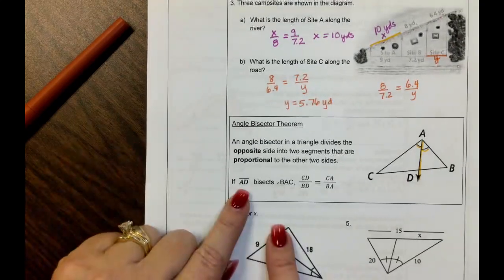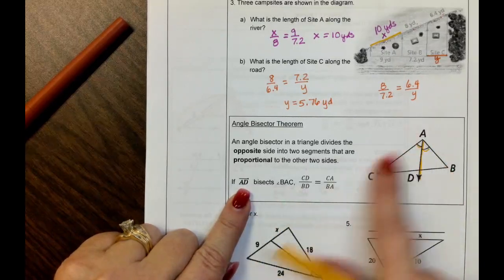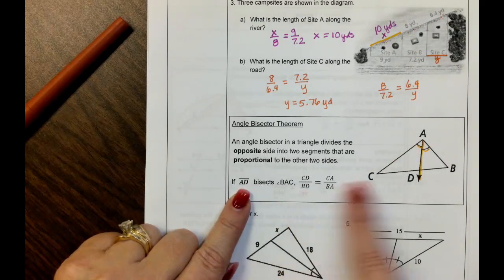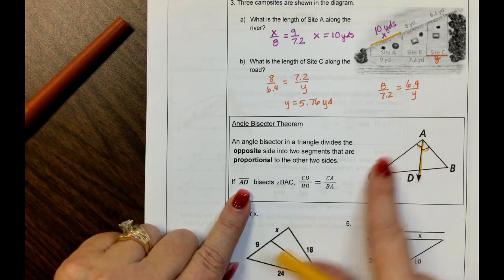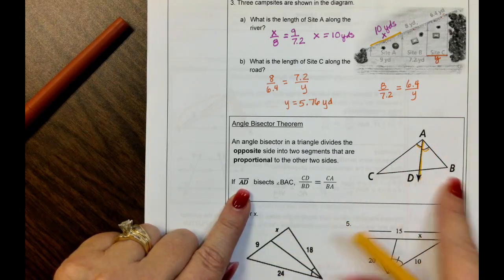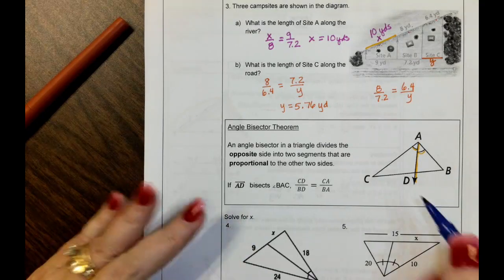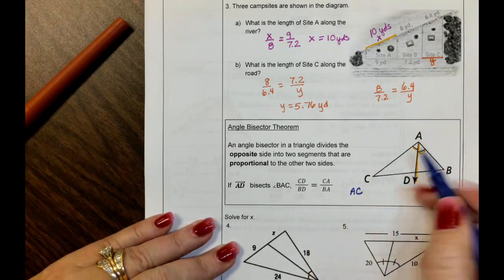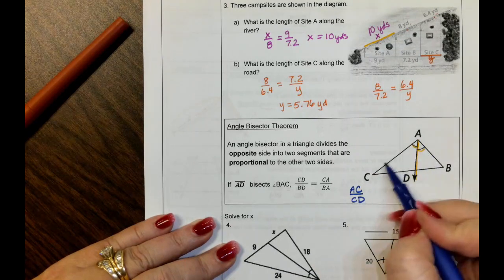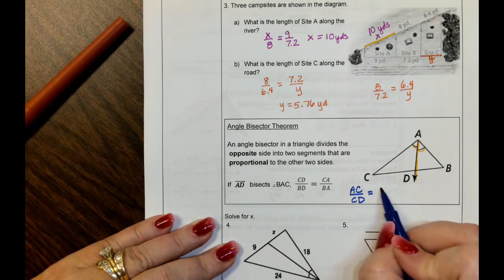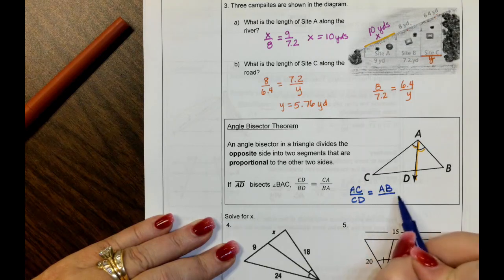So if AD bisects angle BAC, this angle right here, then CD over BD is equal to CA over BA. You could also say AC, this side, over CD, AC over CD is equal to AB over DB.